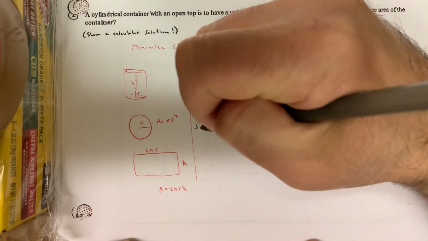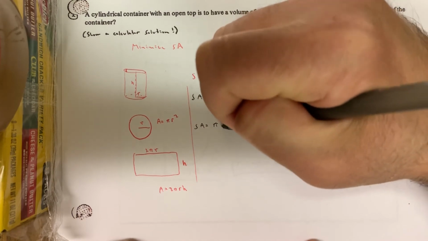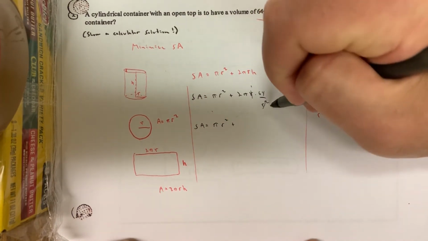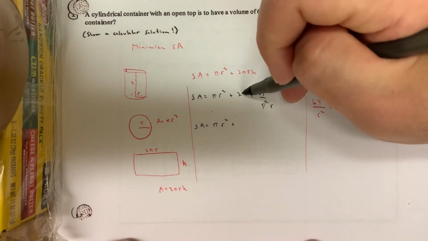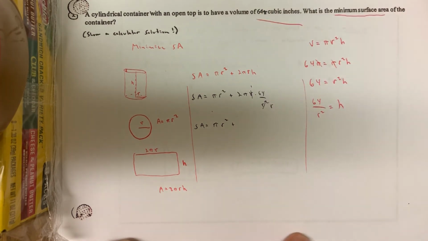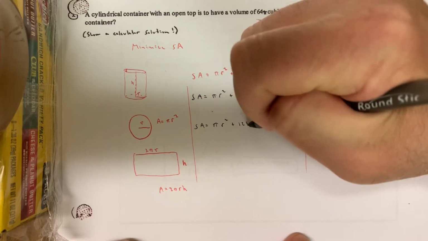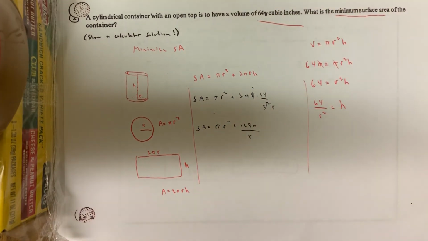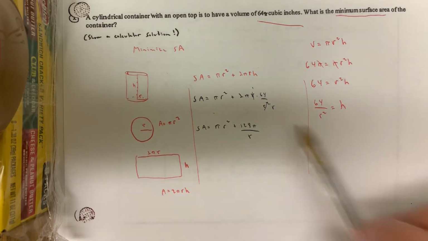And then a little cancellation across the nation. We got surface area equals pi r squared plus, cancel this r right here with one of these r's downstairs. And that gives me what? 2 pi times 64, so 128 pi divided by r. Okay, that's what it's looking like right there. So hopefully not too terrible of a situation when you simplify this thing. I mean, really, you don't even need to simplify it when you put it in the calculator anyway. You could just leave it like this.